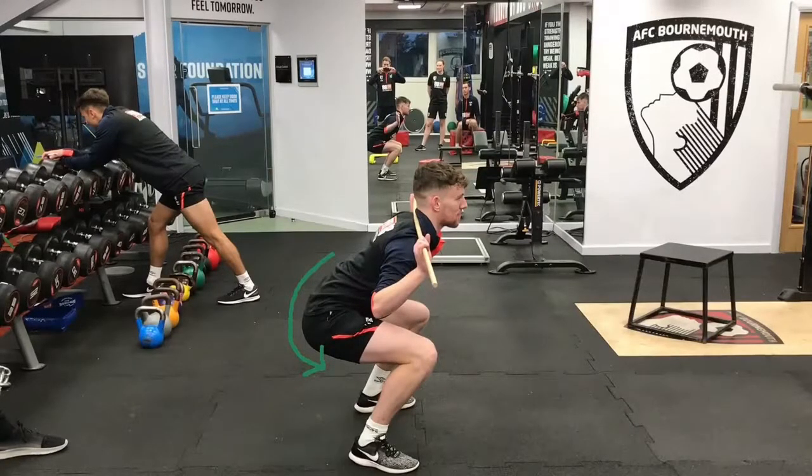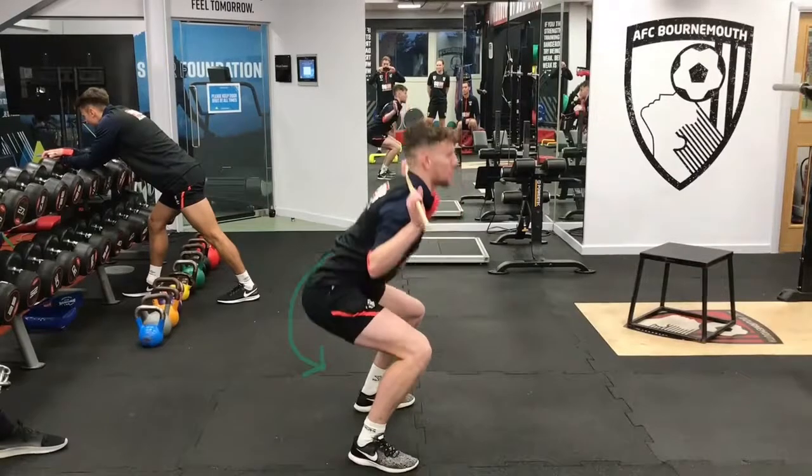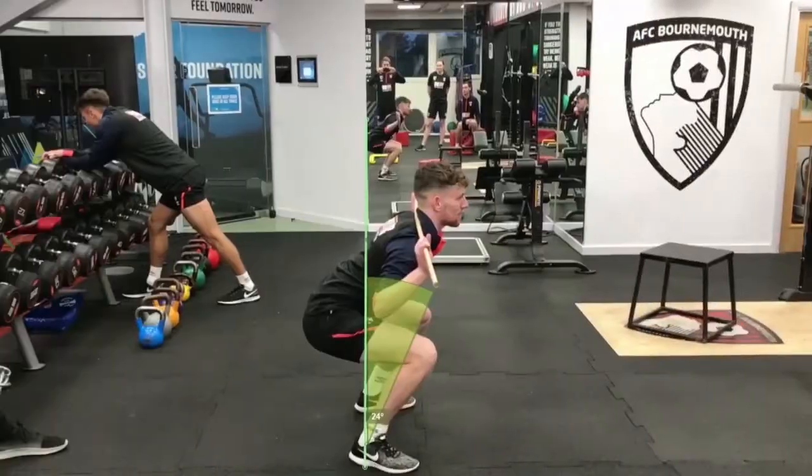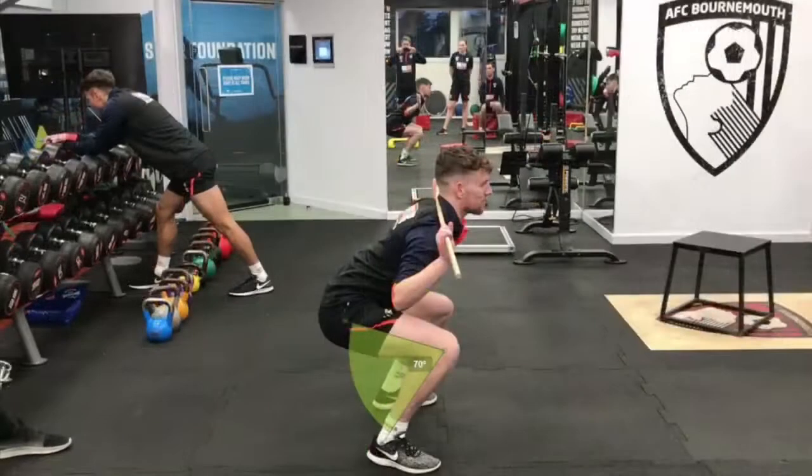This may cause added shear force strain on lower lumbar segments, especially when lifting heavier. This forward lean strategy negates a drop into hip flexion and therefore decreases the amount of knee flexion achieved. This strategy also limits the activation of gluteus maximus, adductor magnus, and also the hamstring muscles, which can be seen in deeper positions of the squat.